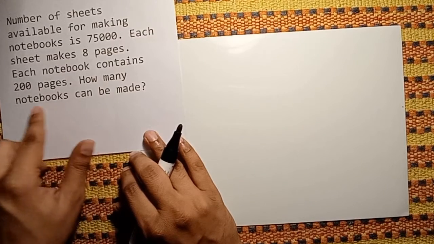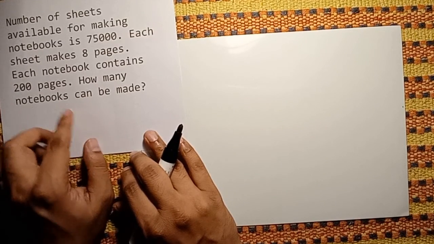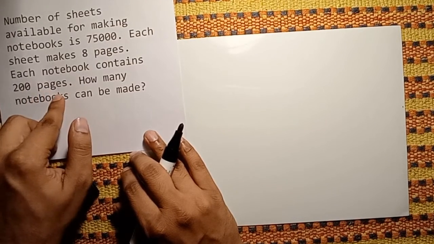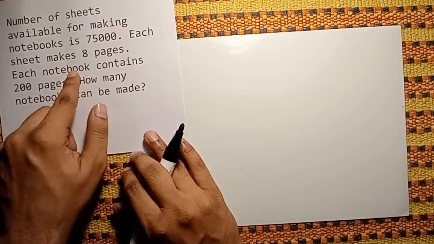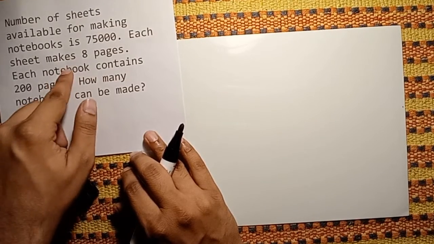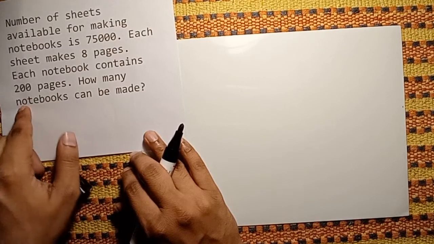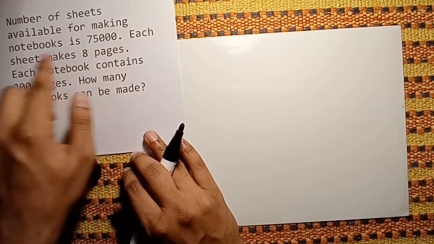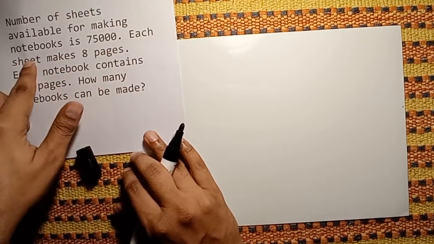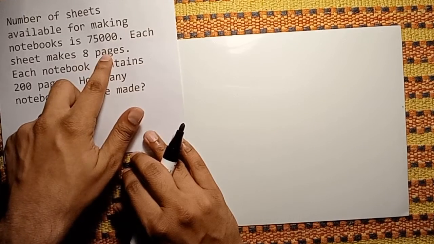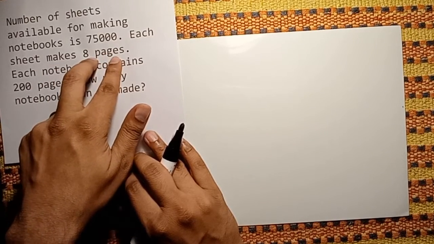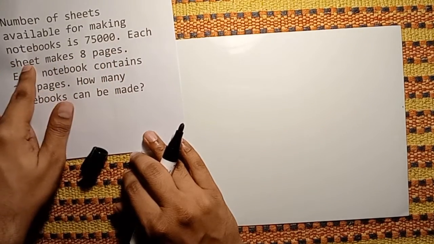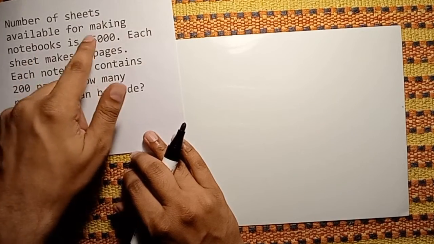If I want to find how many notebooks can be made, I need to find how many pages are there, because 200 pages give me one notebook. So notebook and pages are related. So to find notebooks, I need to find pages. How to find pages? Pages and sheets are related. One sheet gives me 8 pages. So now I need to calculate how many pages are there. How will I do that? From sheets.